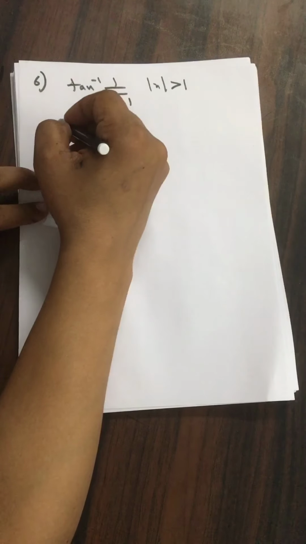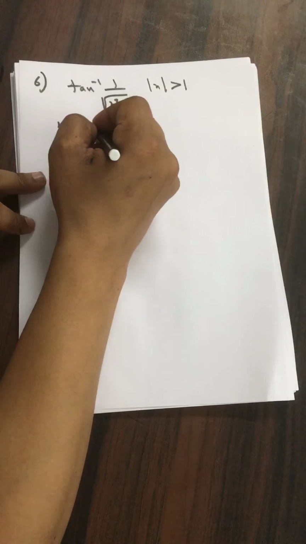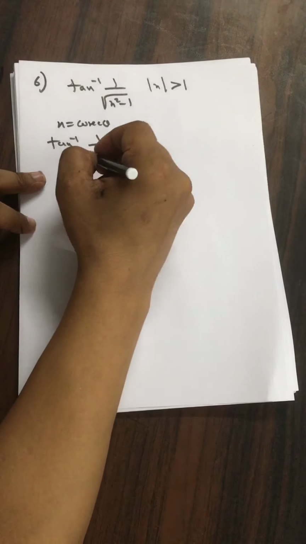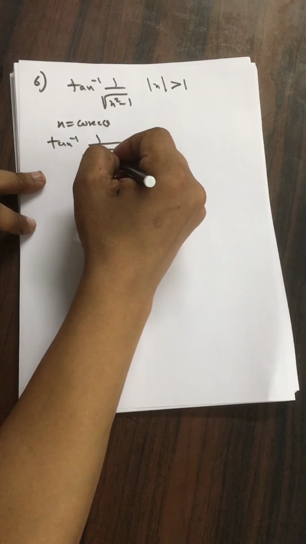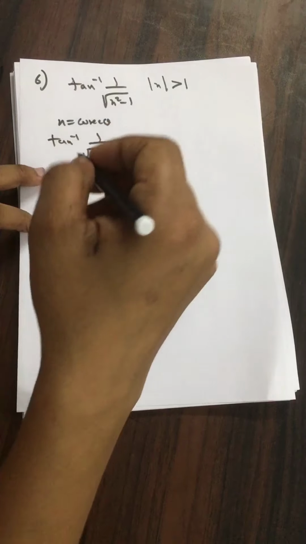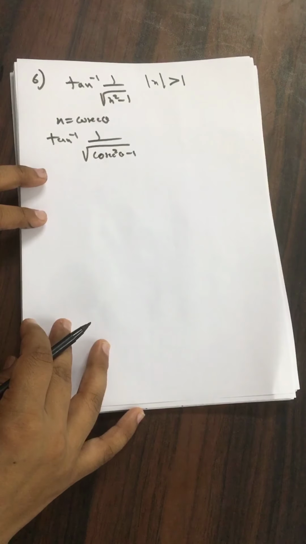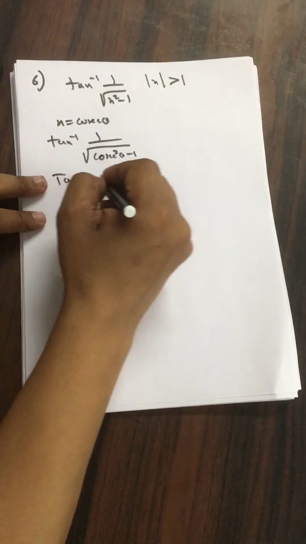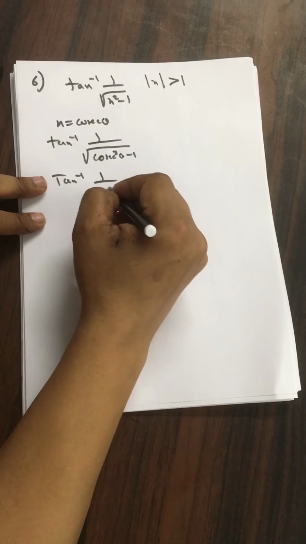So, if you put x equals cosec theta, what will happen? It will become tan inverse 1 upon under root cosec square theta minus 1. And cosec square theta minus 1 is what? Cot square theta.